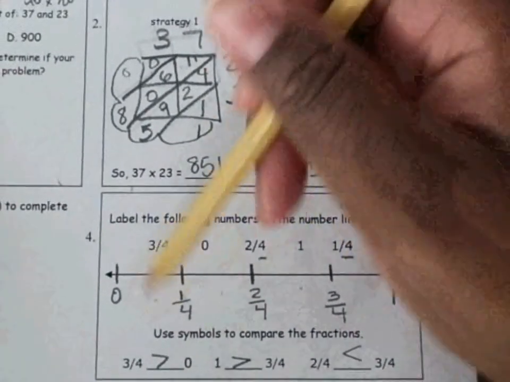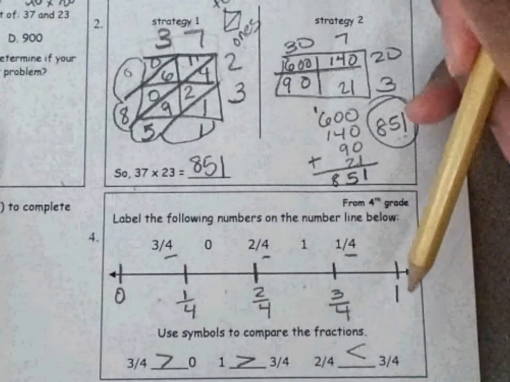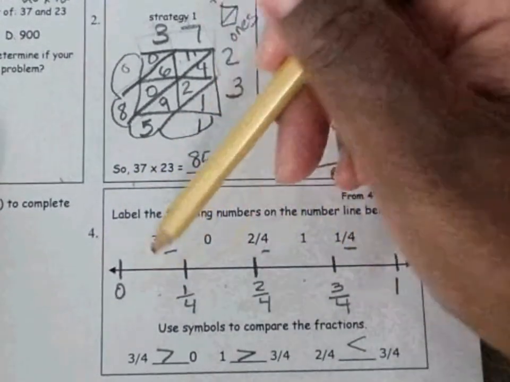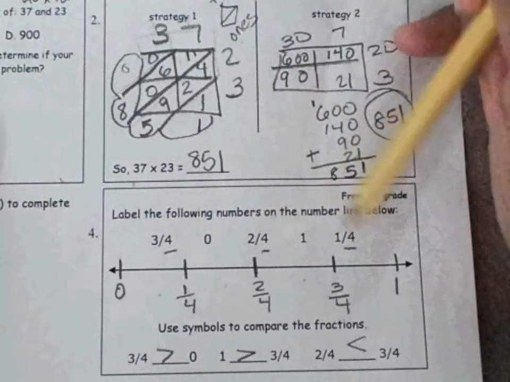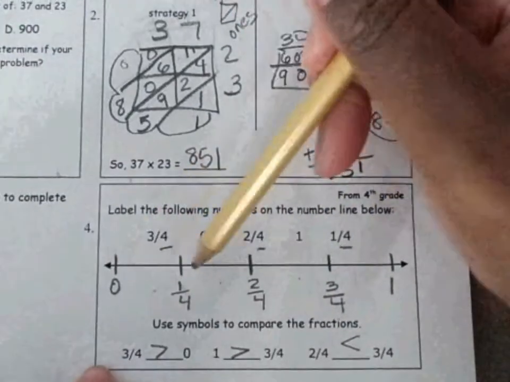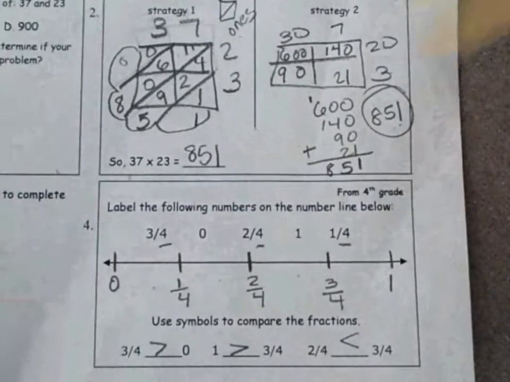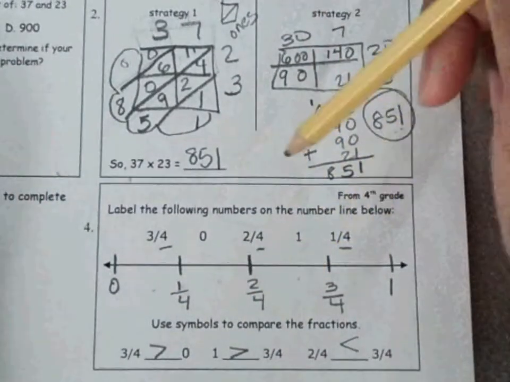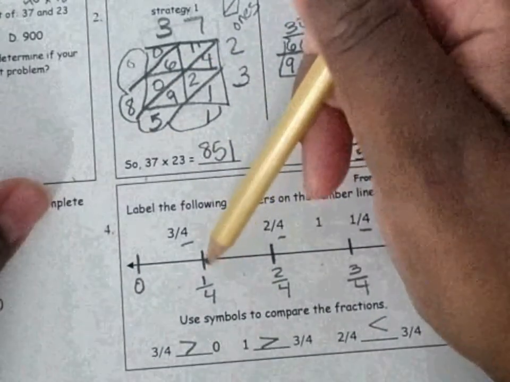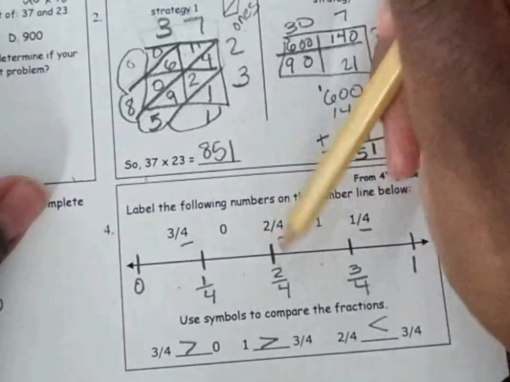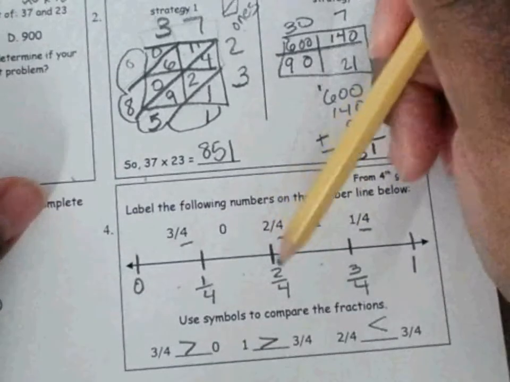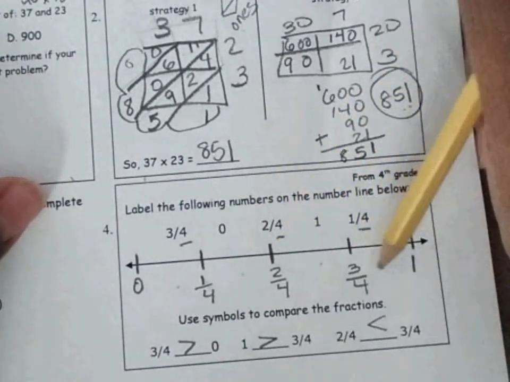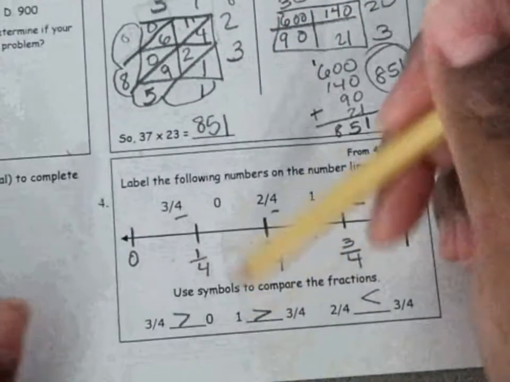Label my number line. The first thing I did was I labeled my number line from 0 to 1, and then I started plugging away at my fractions. What I needed to do was split my number line into fourths so that I could have 4 sections that were about the same. They should be equal, but I'm just eyeballing it, so they're not exactly perfect. So this is about a fourth. Halfway between 0 and 1 is 2/4, and then 3/4 is between 2/4 and 1 whole.